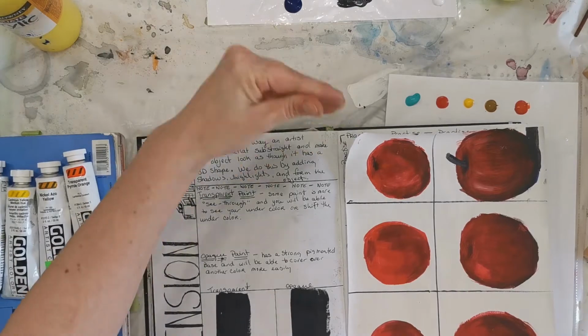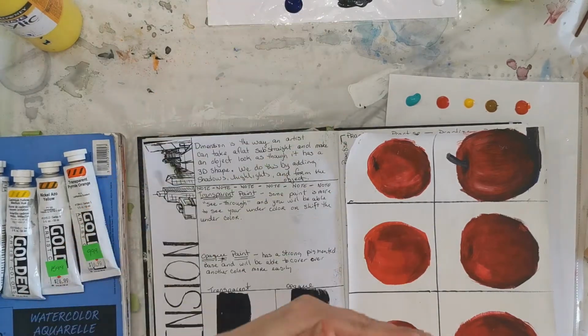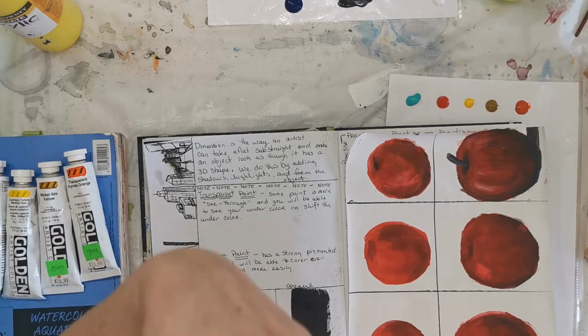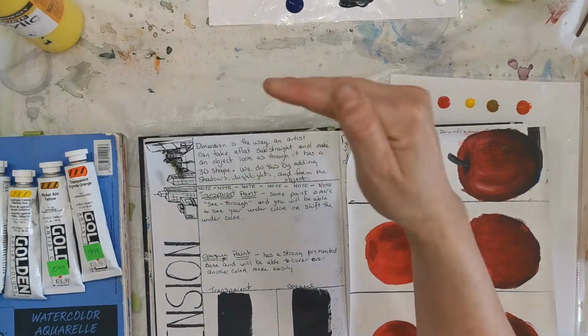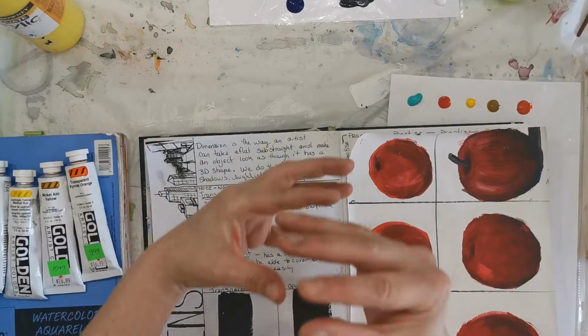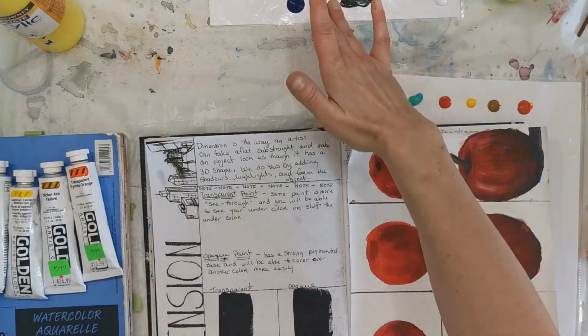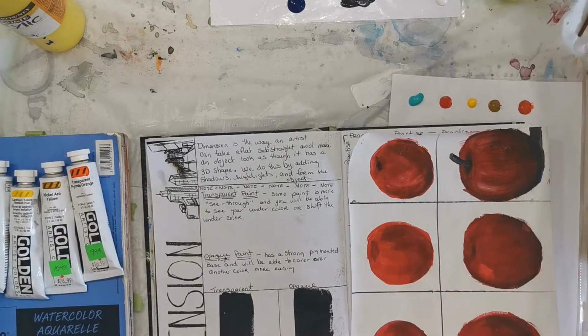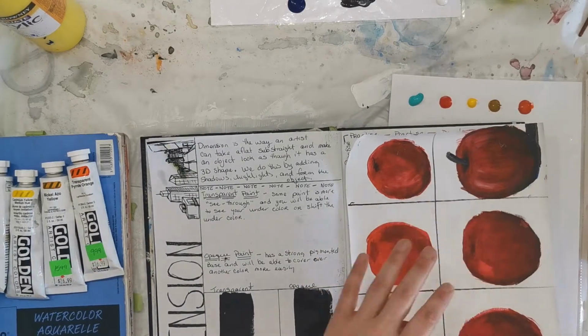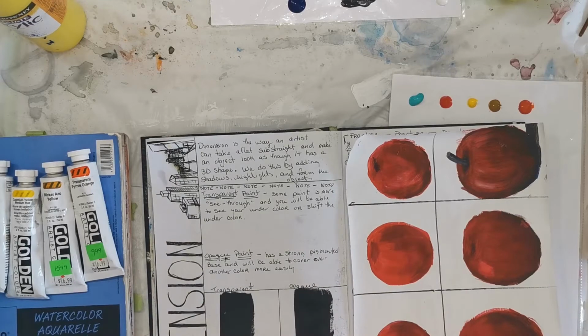But before we get going, there's just a little note in order to understand layering color, because some colors are opaque and some colors are transparent. We're just going to talk about this for a brief minute. It does overlap into the painting, but we're going to go through it relatively quickly, and then go straight into our lesson.